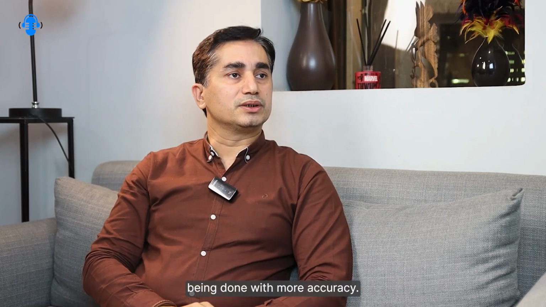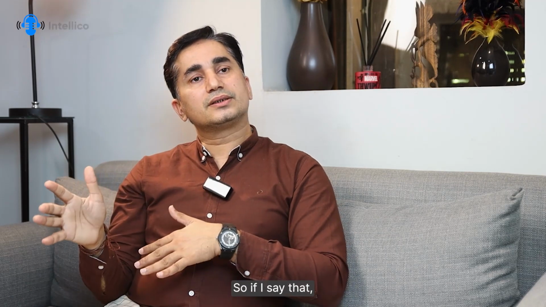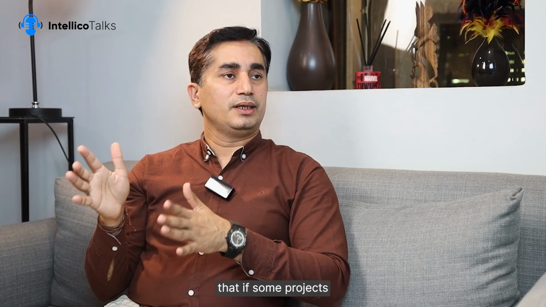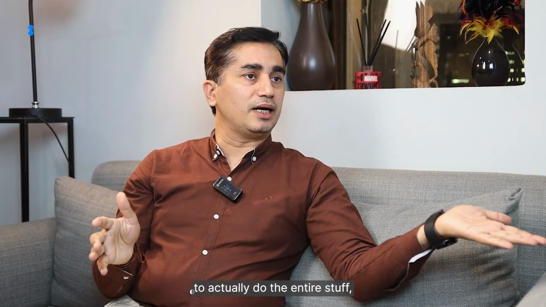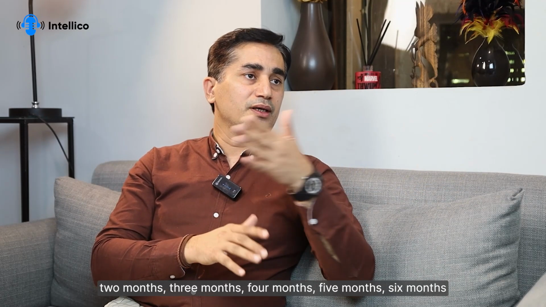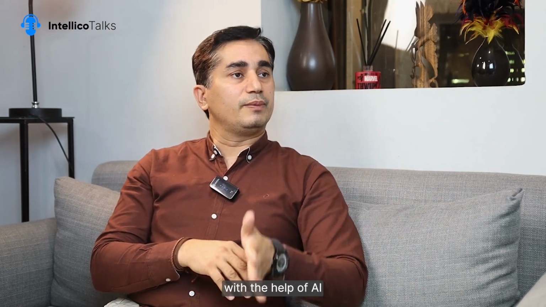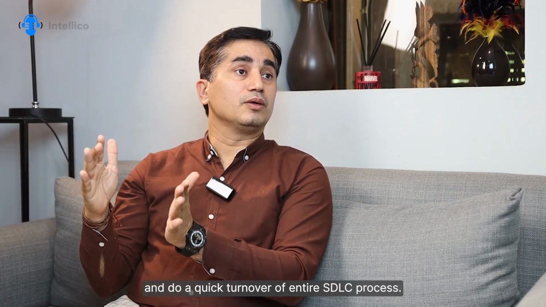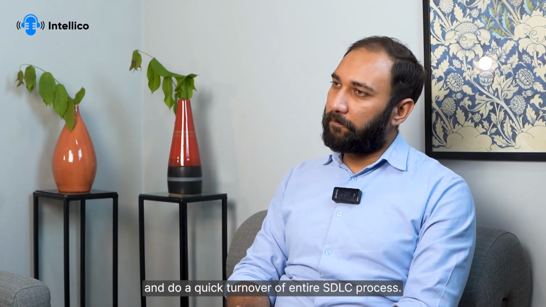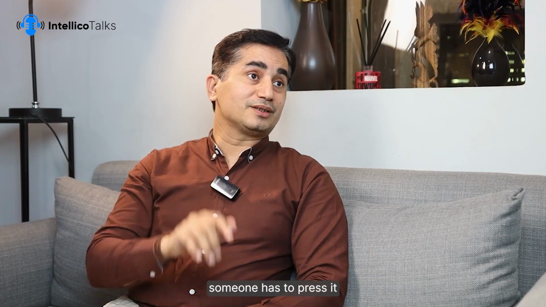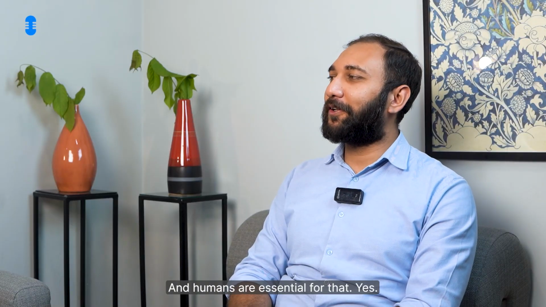So I can say with very high confidence that if a project takes 6 months to do the entire process, with the help of AI it can reduce by up to 80 to 90% of the time and give a quick turnover of the entire SDLC process. Perfect. But again, there's a button, there's an automation, and someone has to press it. Yeah, absolutely, and humans are essential for that.